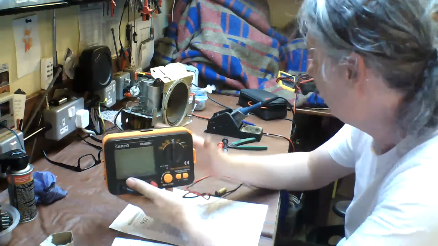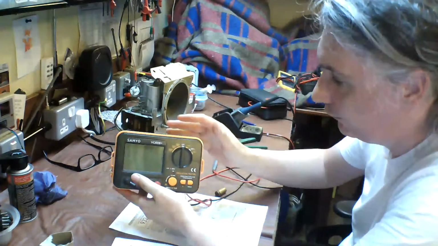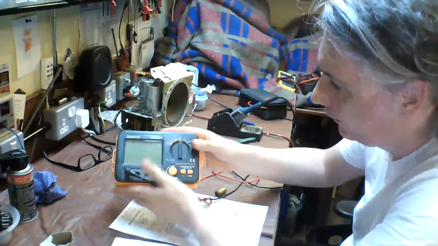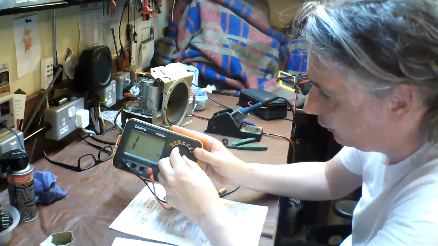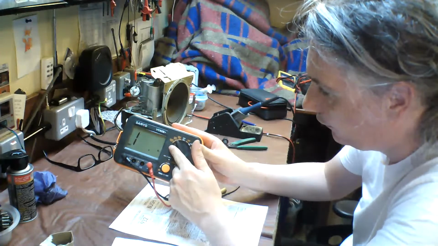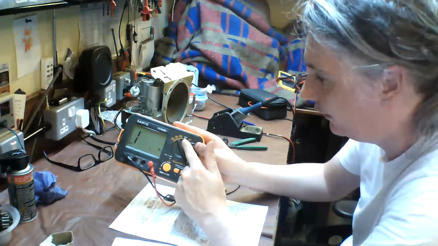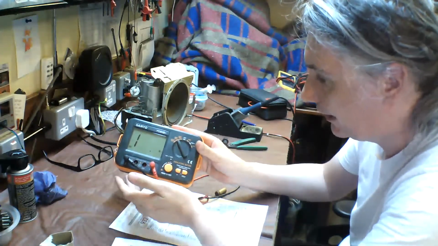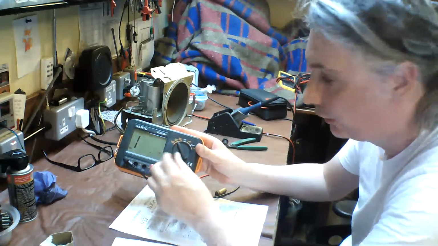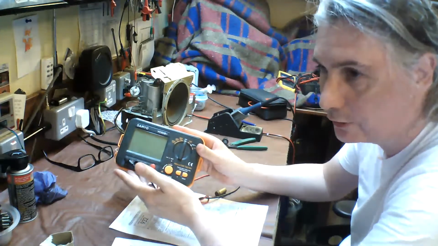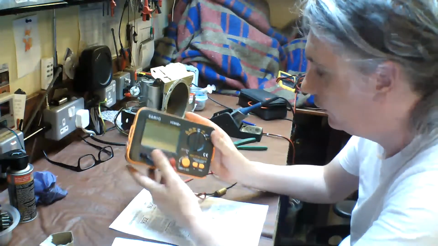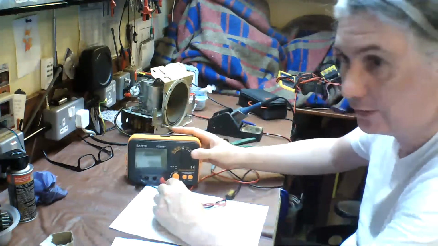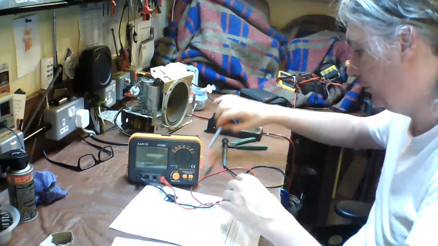Whereas the Avo only has 500 and 1000 volt settings, this has 250, 500 and 1000. There are a lot of capacitors rated at 250 volts, so you can't test them with the more expensive Avo meter, but this little cheap Chinese meter does the job. So I think it's worth the money.